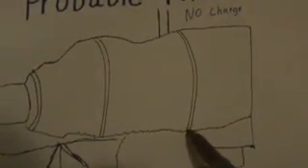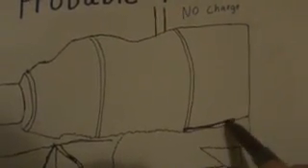And with the brown, just add some details right here. Go ahead and start off with the side right here to add some details.